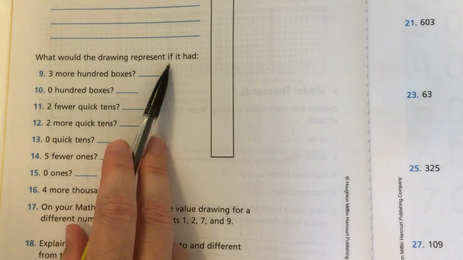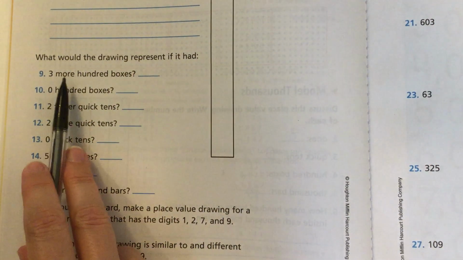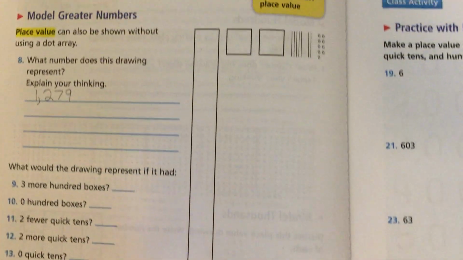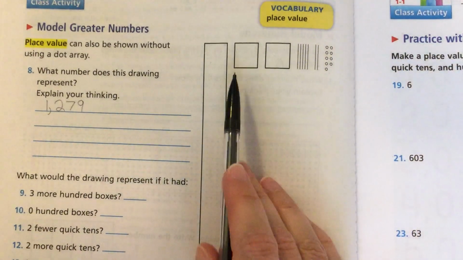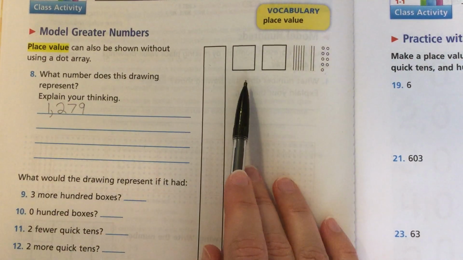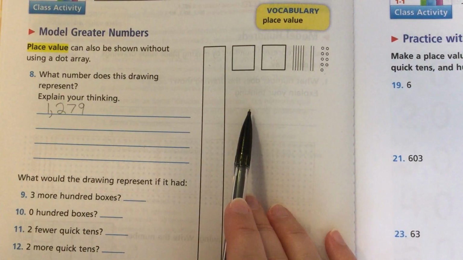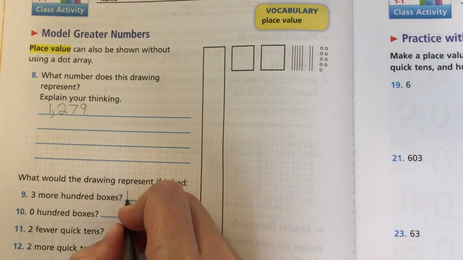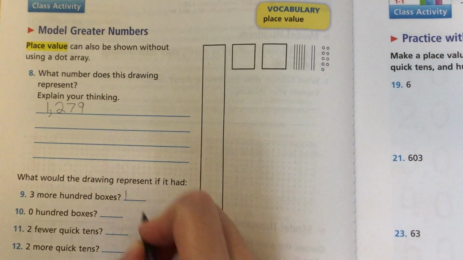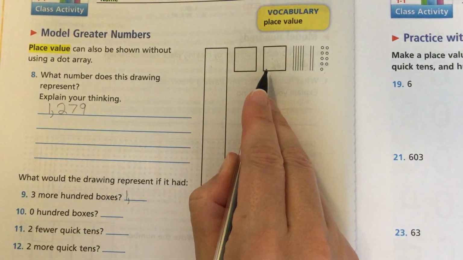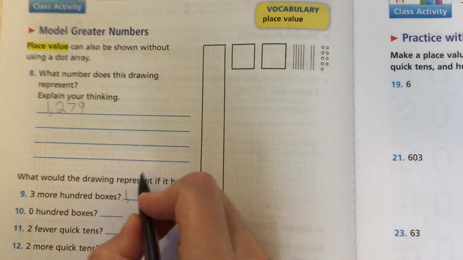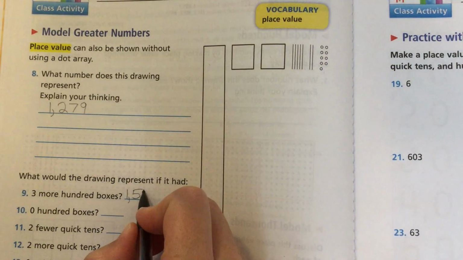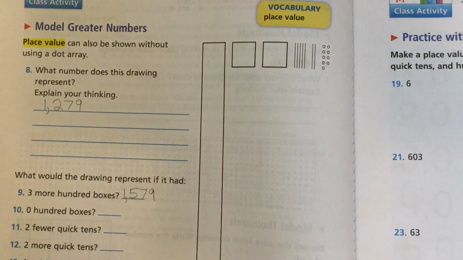What would the drawing represent if it had 3 more 100 boxes? Now this is where things get a little bit trickier. If you're looking at this drawing and you thought, okay, what if it had 3 more 100 boxes? What then would the number be? Would it still have a 1 in the thousands place? Yeah, it would. And then 200 plus 3 more of the hundreds would be 5. And then we would keep the tens and the ones the same.